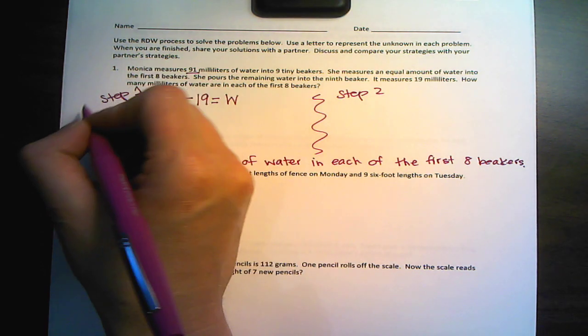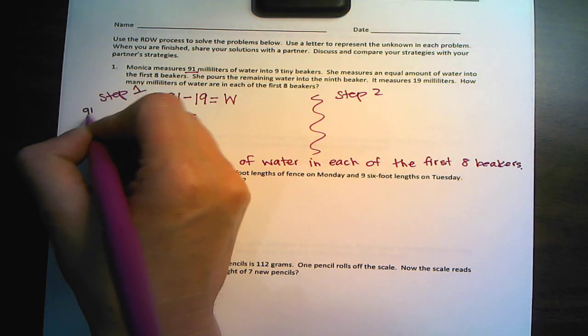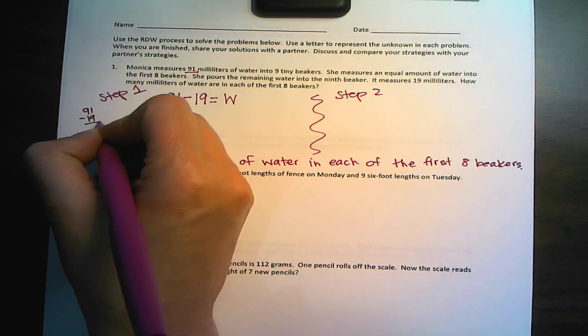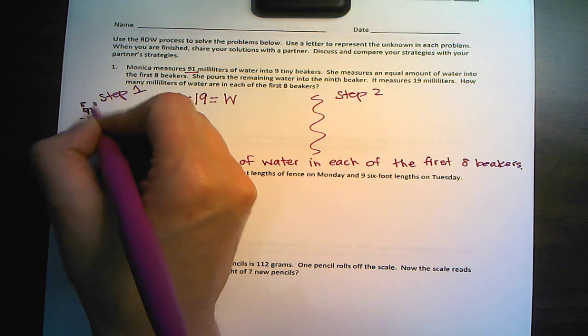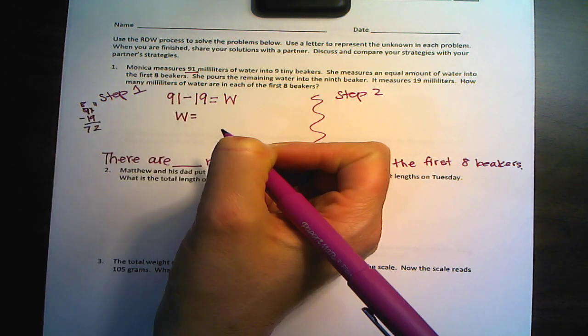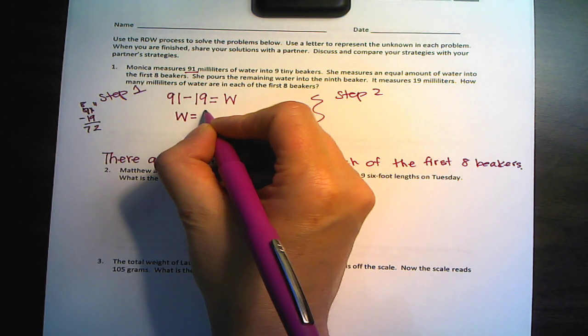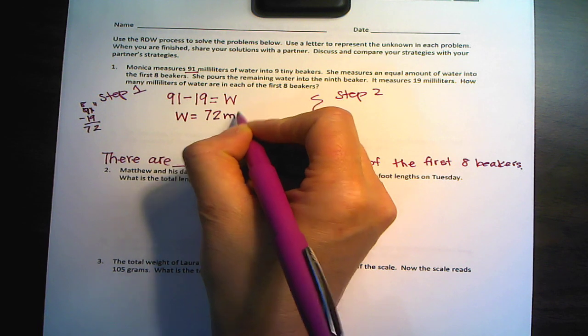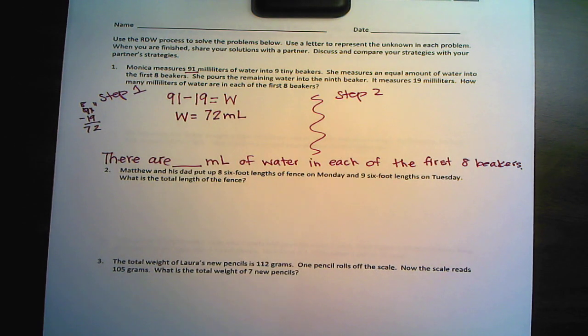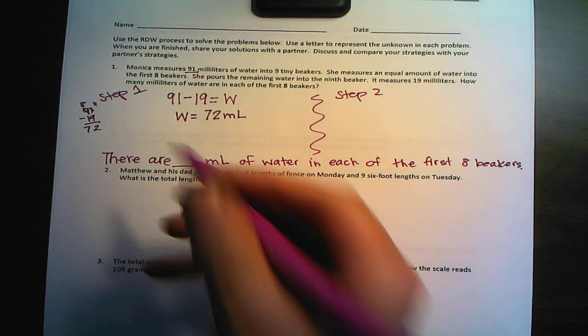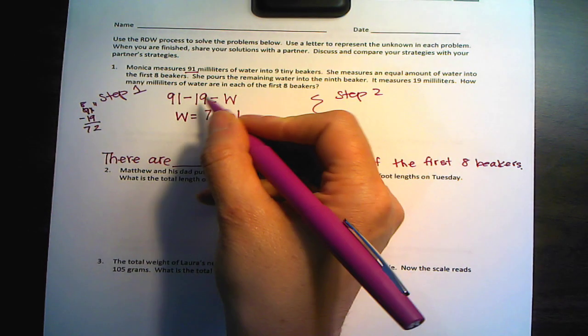And then go ahead and solve that. Let's see. I got 72 milliliters. Did you get the same? Excellent. Okay. So this was in the 9th beaker.